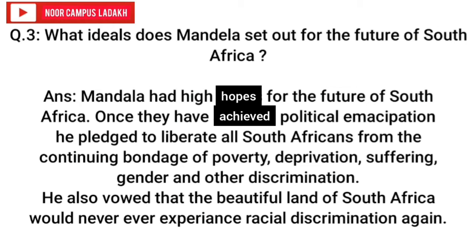Once they have achieved political emancipation, he pledged to liberate all South Africans from the continuing bondage of poverty, deprivation, suffering, gender and other discrimination. He also vowed that the beautiful land of South Africa would never ever experience racial discrimination again.